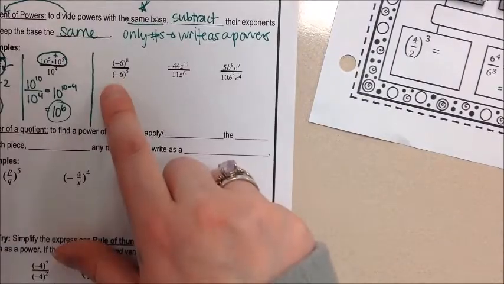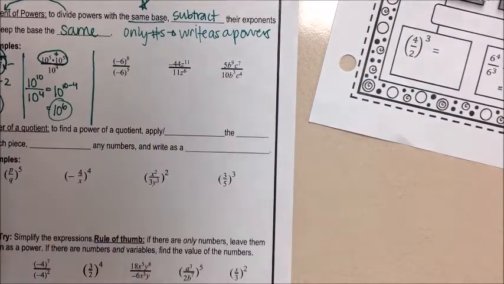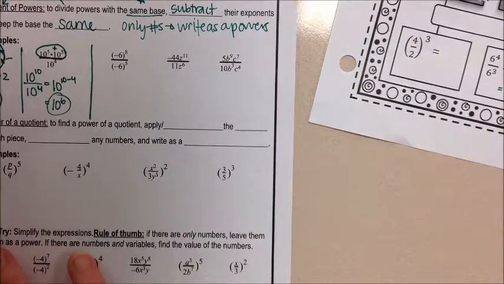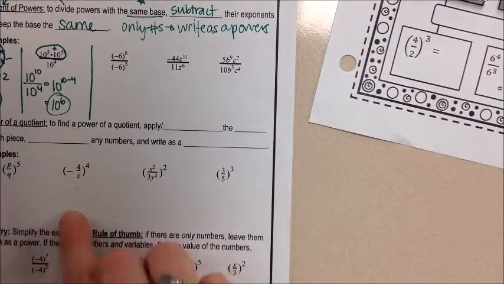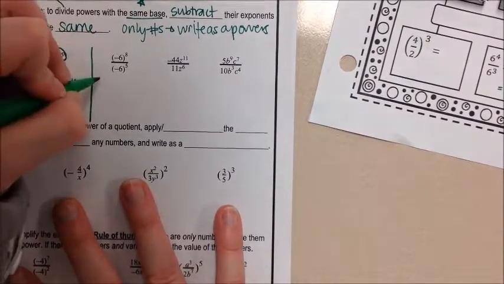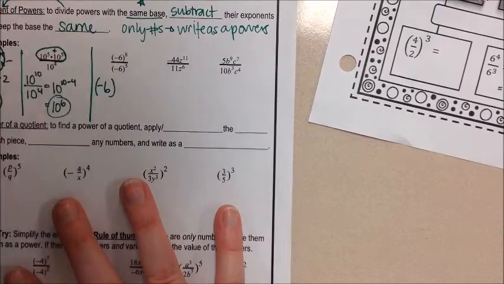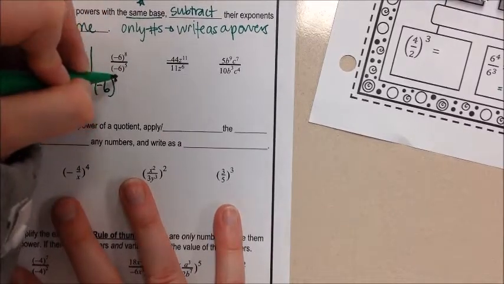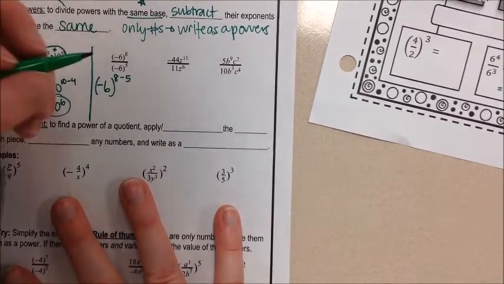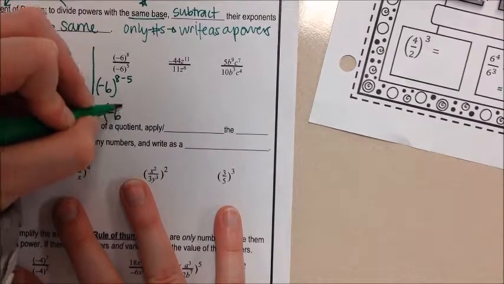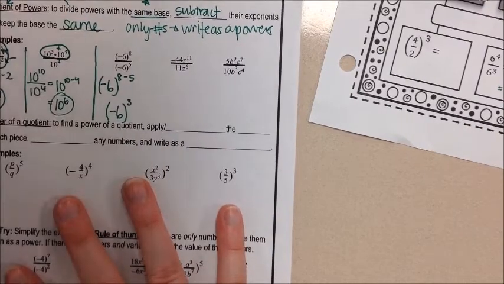Okay, so now back over to this one. Now remember, if it starts in parentheses, you need to leave it in parentheses. Now I will show you an example down here when you'll take the negative off, but for the purposes of what we're doing, you're going to leave it on. So I have negative 6 to the 8 minus 5. Well, 8 minus 5 is just 3. So I have negative 6 to the 3rd.